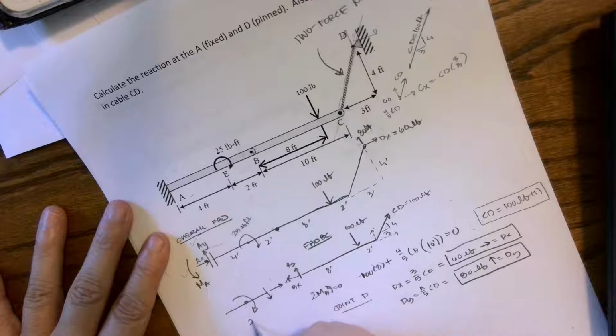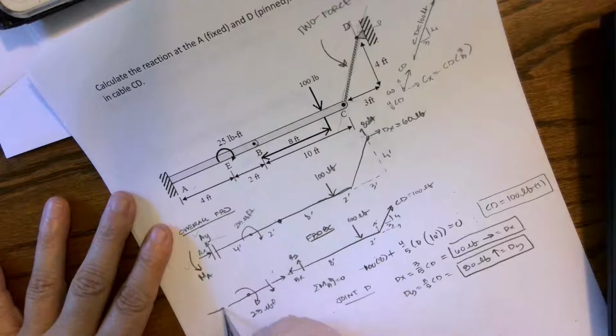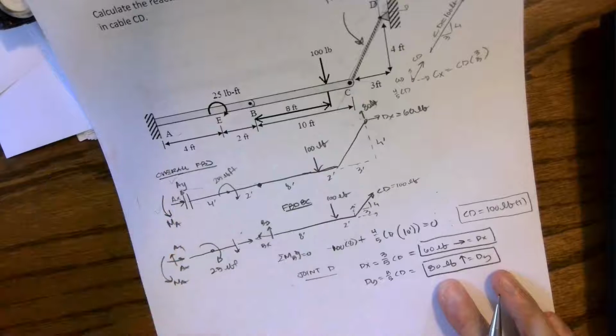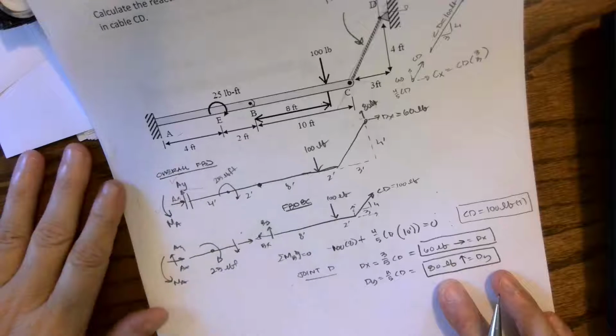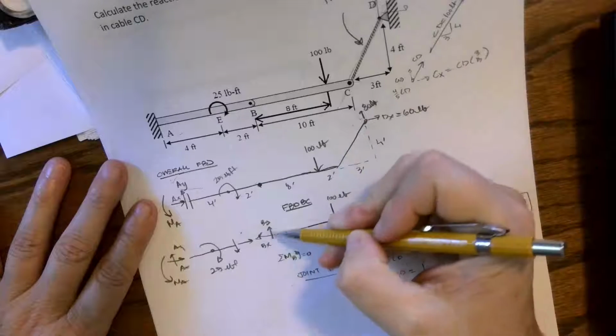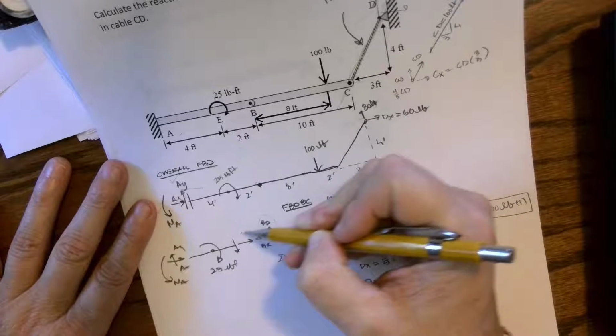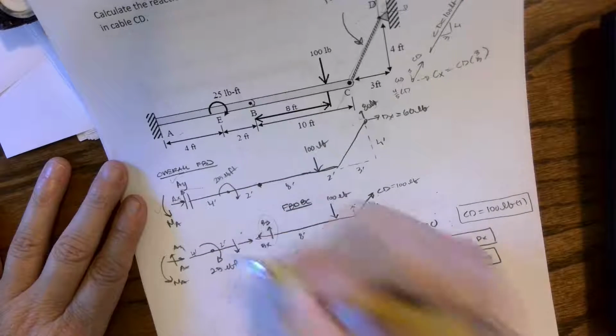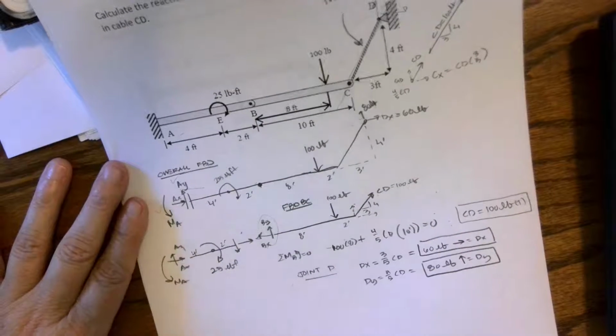Here's this applied moment of 25 pound-feet. AX, AY, moment at A. So I have lots and lots of options here. So many options. So what I'm going to do is calculate my pin at B, transfer that force through, and just look at this little tiny nub from A to B.